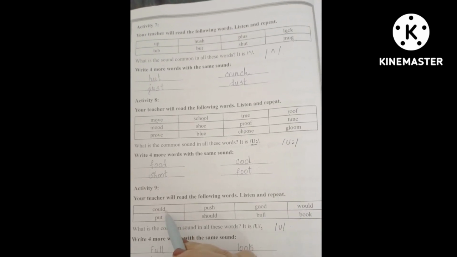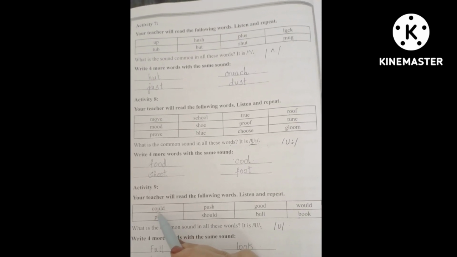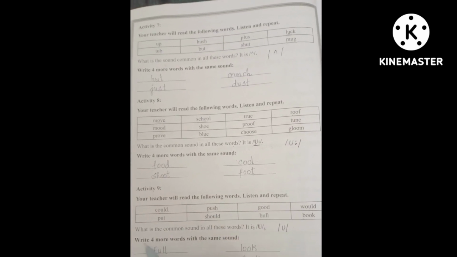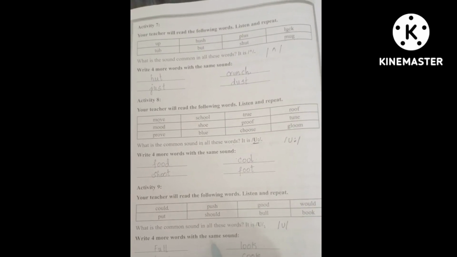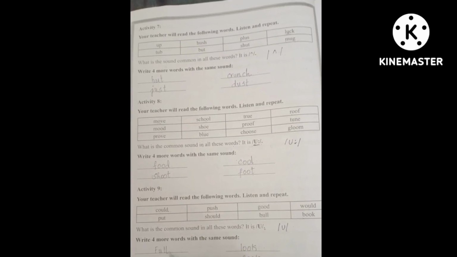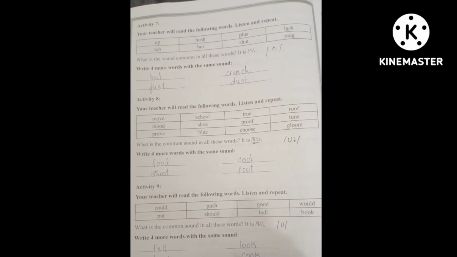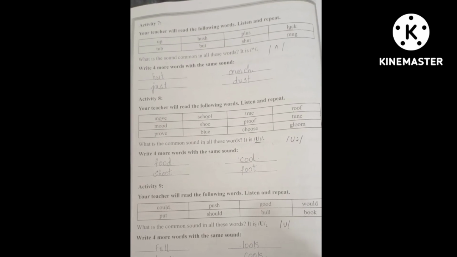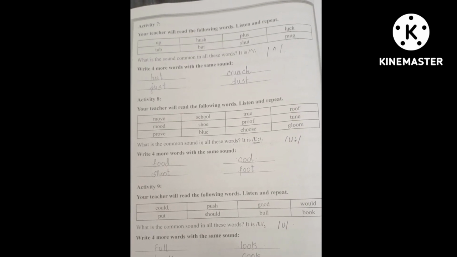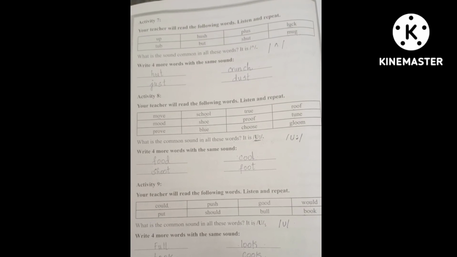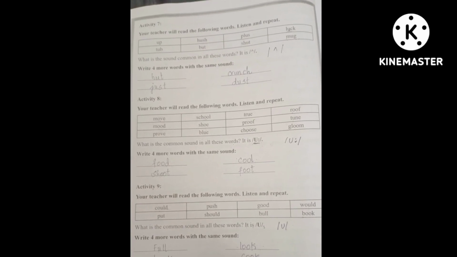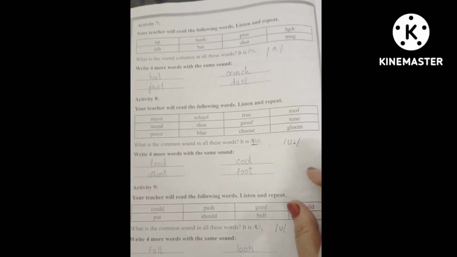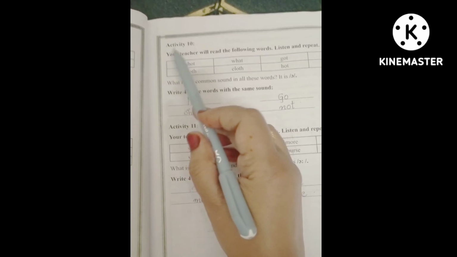Okay. Could. We have to pronounce these words quickly. Could. Push. This is not push, this is push. Okay. Write 4 more words with the same sound. Here see. Full. Look. Took. Cook. This is not look, this is look. This is not cook, this is cook. This is not took, this is cook. We have to pronounce these words shortly, quickly. Took.